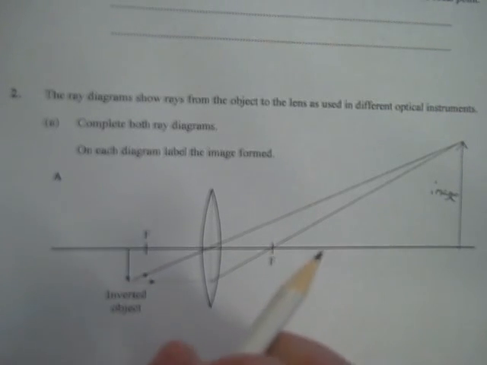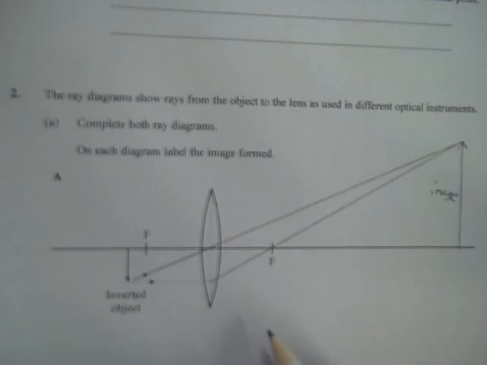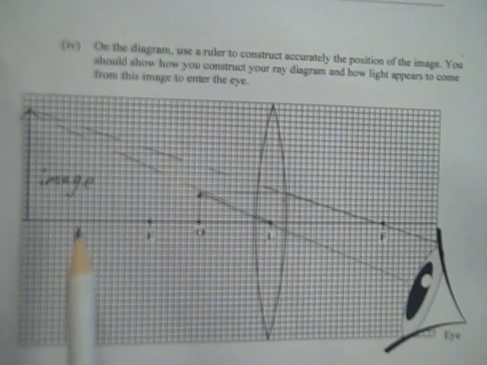Remember, a real image is always formed on the opposite side of the lens to the object, whereas a virtual image is always formed on the same side of the lens as the object.